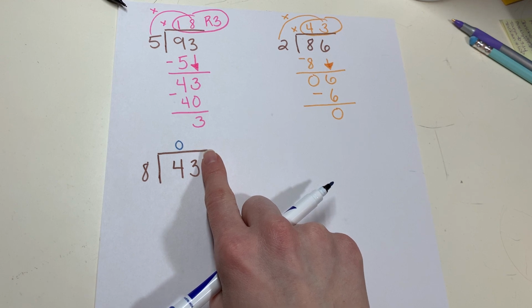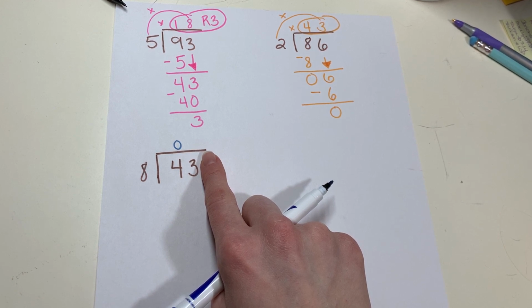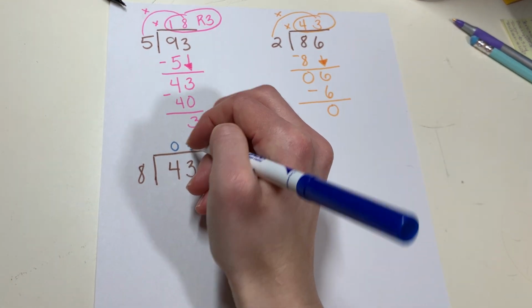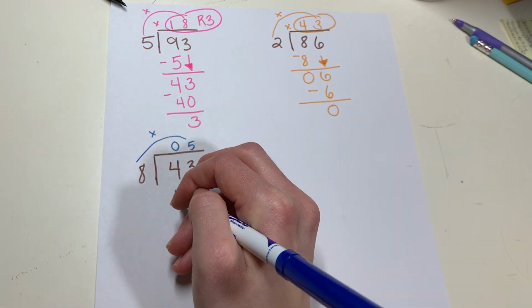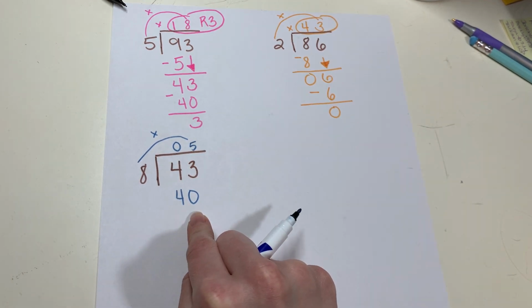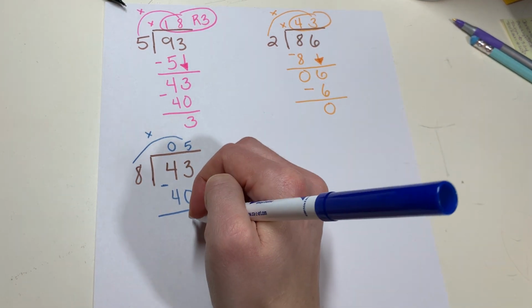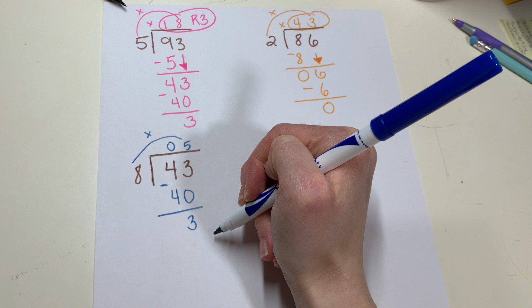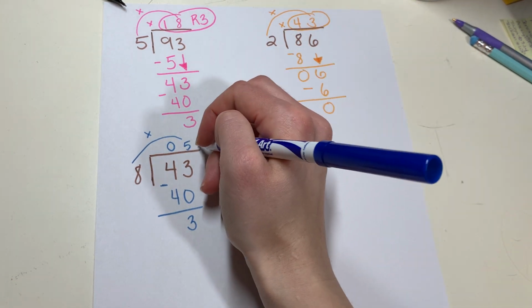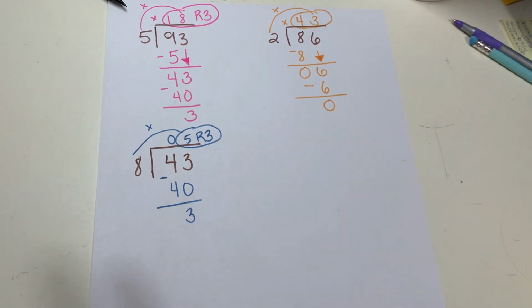Now I'm going to ask myself 8 times what gets me 43 or as close as possible without going over? Well, I know that 8 times 5 gives me 40, and another group of 8 would give me 48. So I have to do a 5. So 8 times 5 gives me 40. Now, since I have this number with both place values here, I'm going to write the 40 under the 43 because I'm using both place values. 43 take away 40 gives me 3. There's nothing else to bring down, so there's no repeating, and I have a remainder of 3, giving me the answer 5 remainder 3.